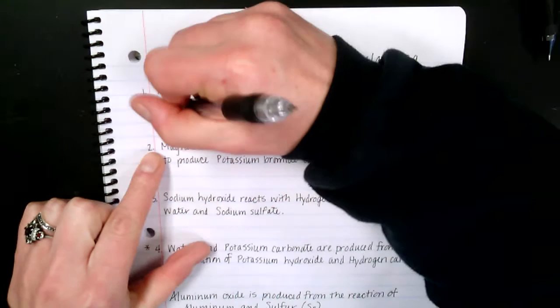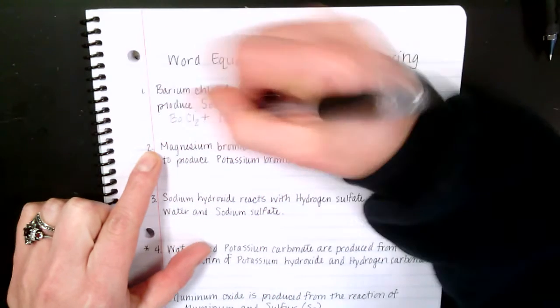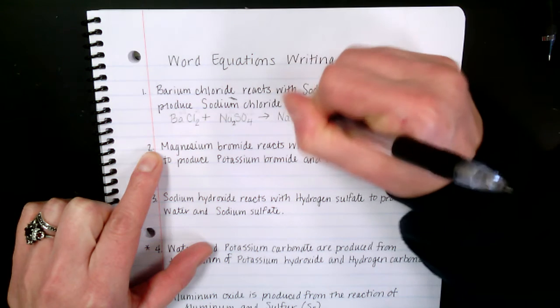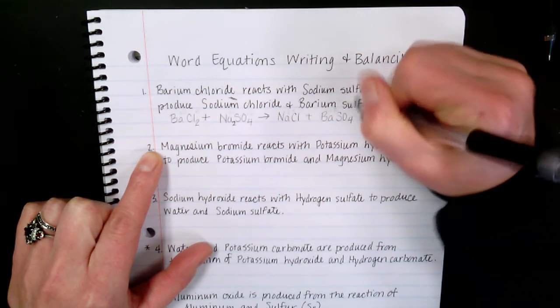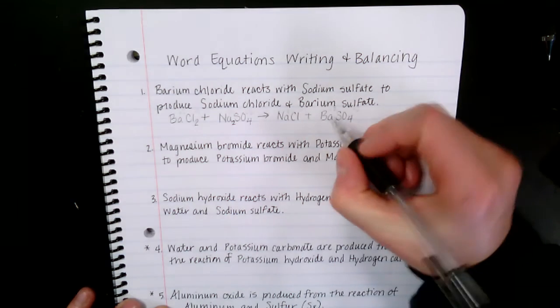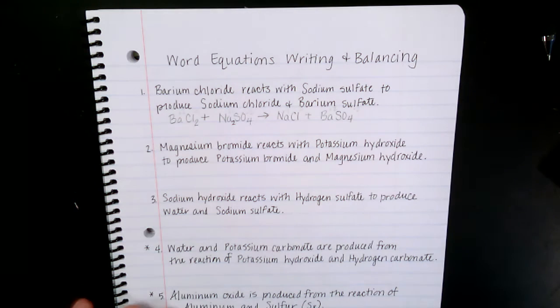I'm going to go ahead and erase these charges. You do not show those in a chemical equation. Those are just to help you find out what the subscripts are. So the equation's correctly written out. We got all the subscripts where they need to go. Now we're just going to go back and make sure it's balanced.